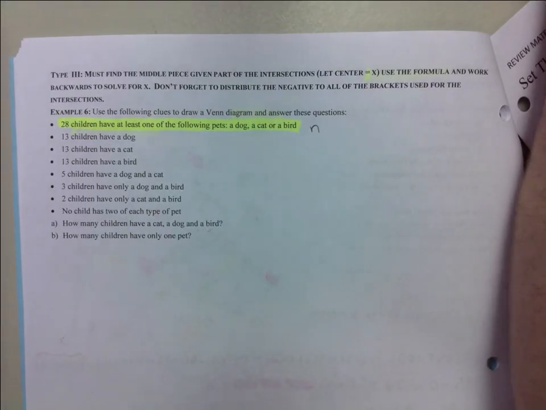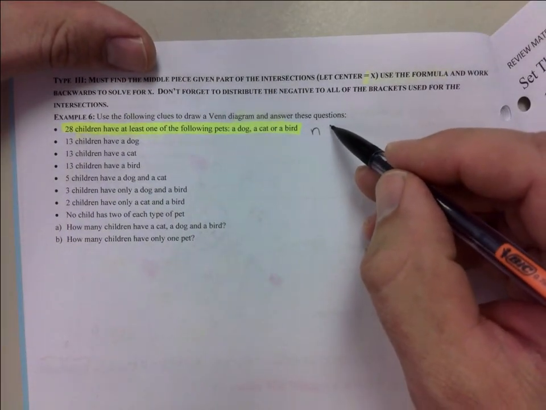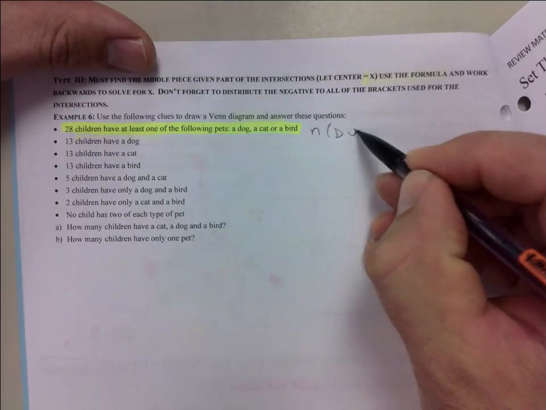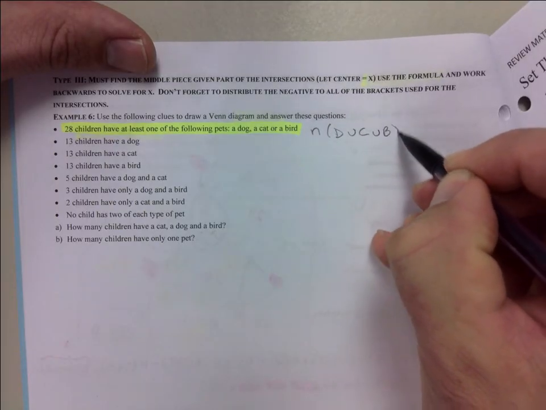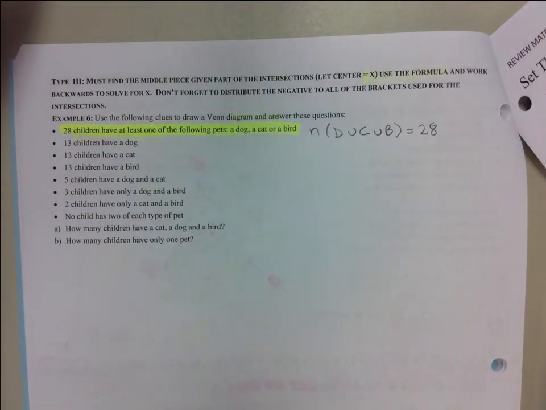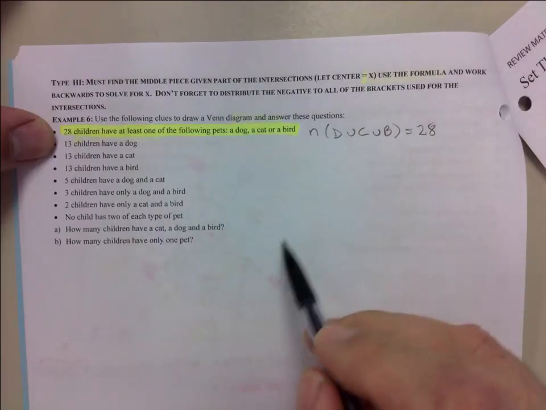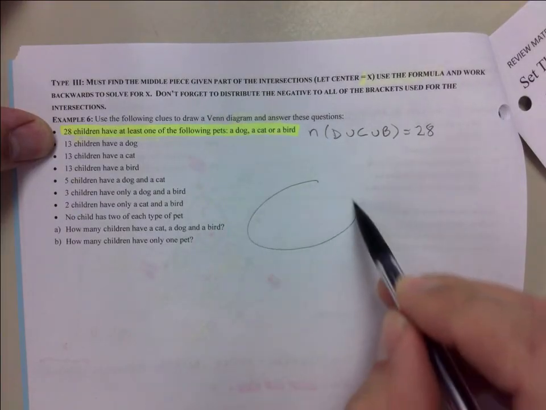I need to change the fact that there are no outliers, but we'll get around that. But they're basically saying dogs union cat union bird is 28. So, and everybody has at least one. And they don't give us a total, okay? Like from this, so 28 is what we're assuming is our total. So let's draw our Venn diagram here.